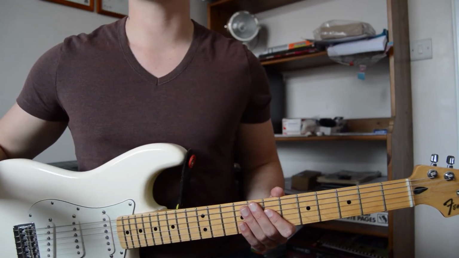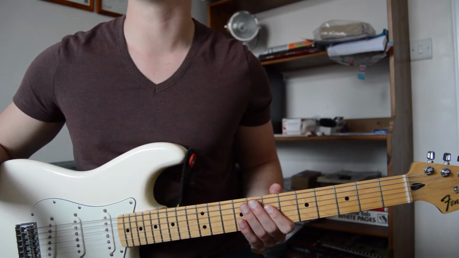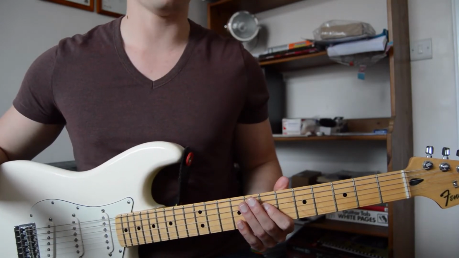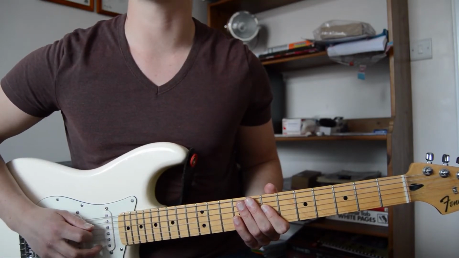To play position 3 of the A major pentatonic scale, we're going to put our first finger on the root note on the D string, so that'll be the 7th fret on the D string with our first finger, and we're going to play our usual position 3.